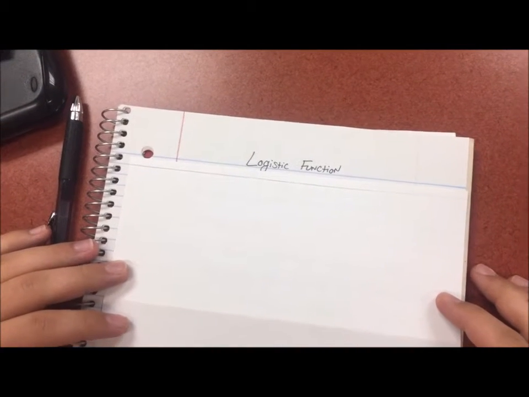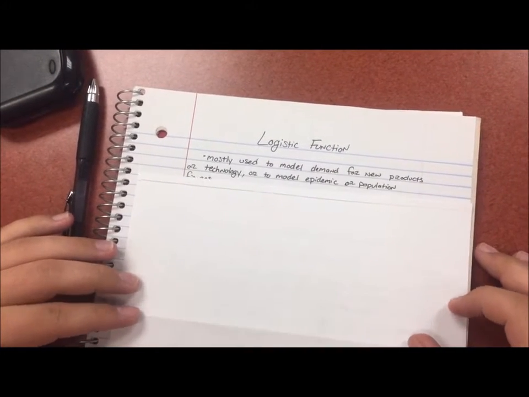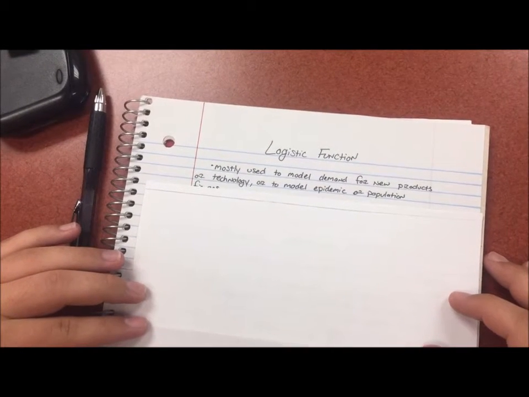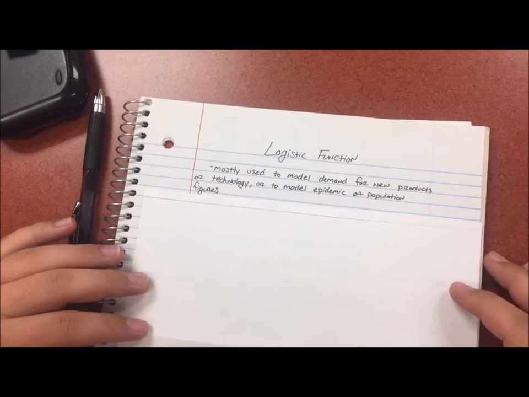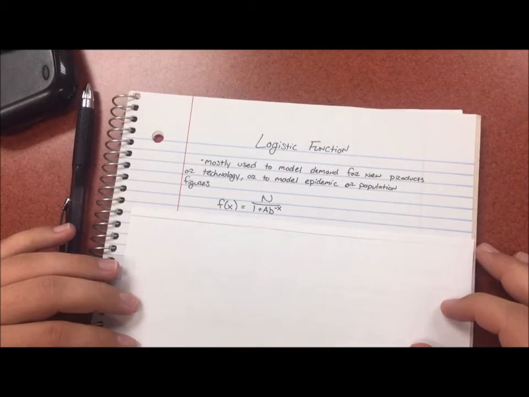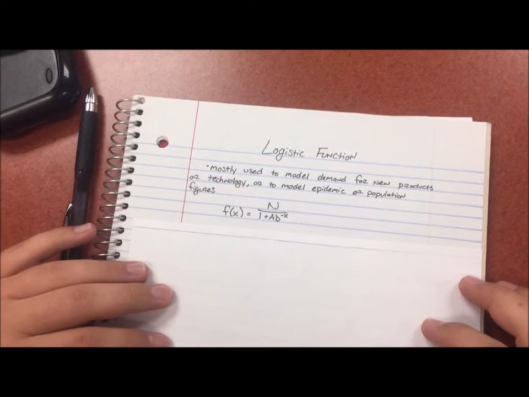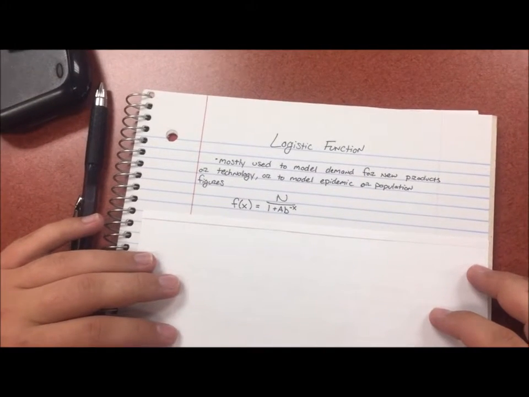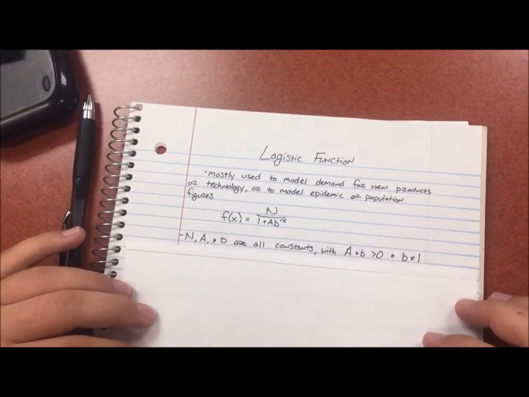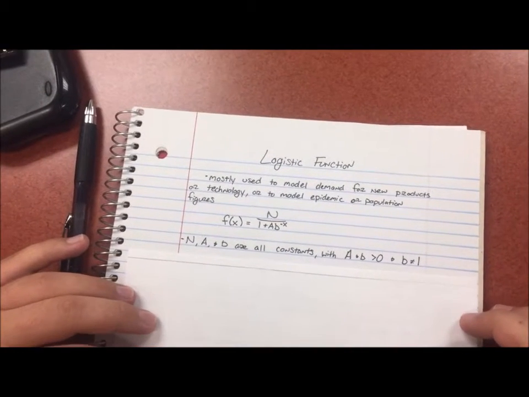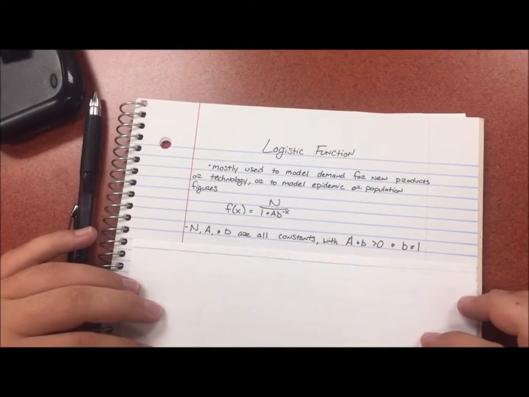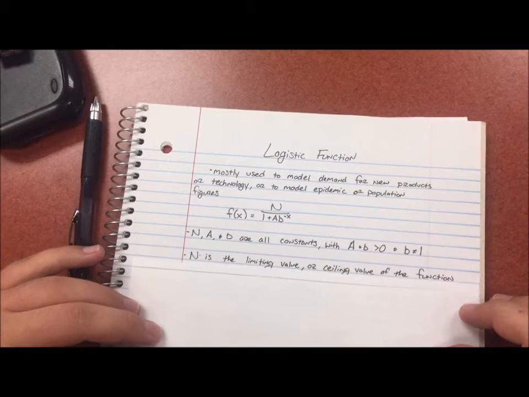This is the logistic function. Now, a logistic function is mostly used to model demand for new products or technology, or to model epidemic or population figures. The function here we have is f of x equals N over 1 plus a b to the negative x. Now, N, a, and b are all constants, with a and b being positive and b not equaling 1.